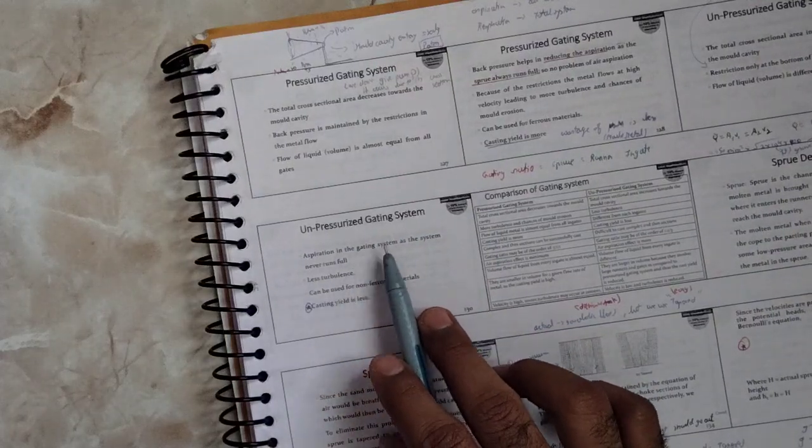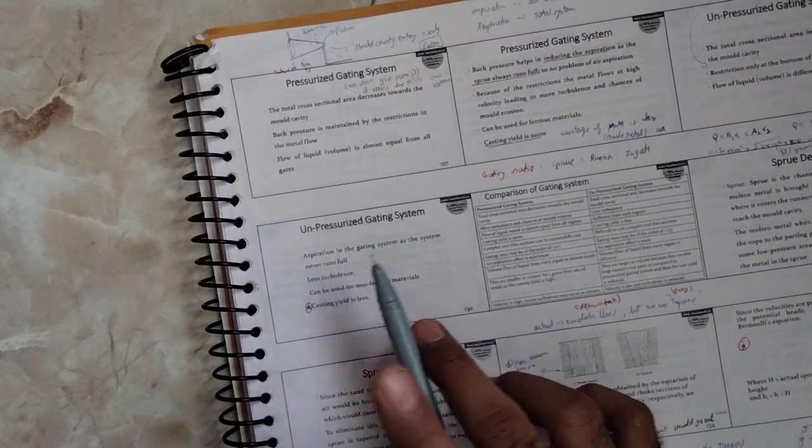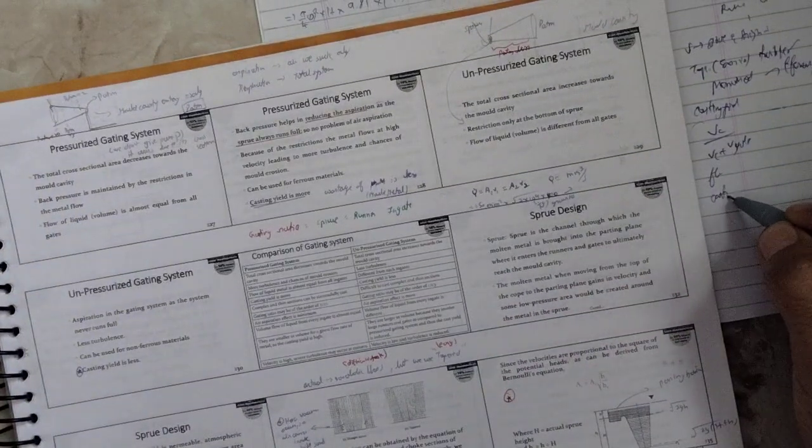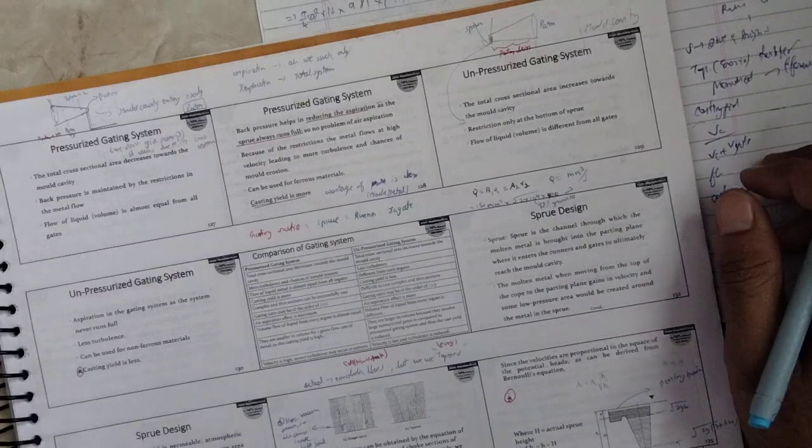Aspiration in the gating system, as the system never runs full. Definitely less turbulence, can be used for non-ferrous metal. Casting yield is very low. Casting yield for unpressurized is less.